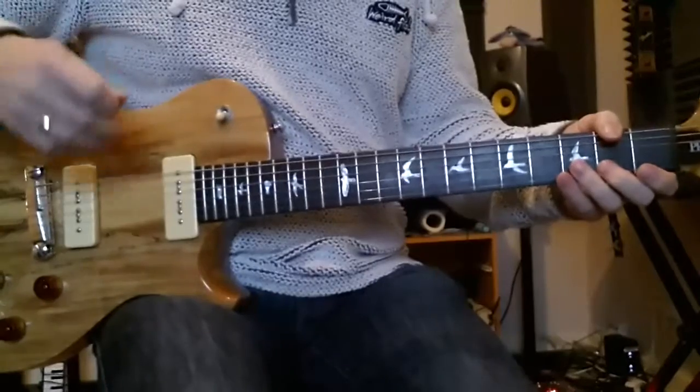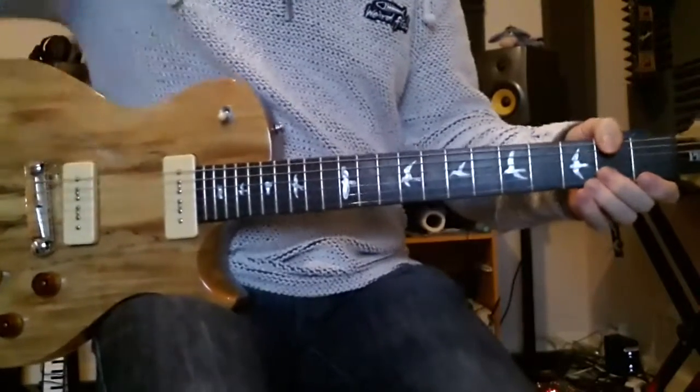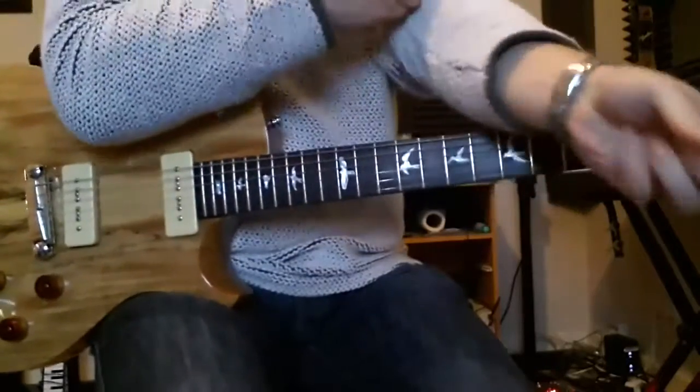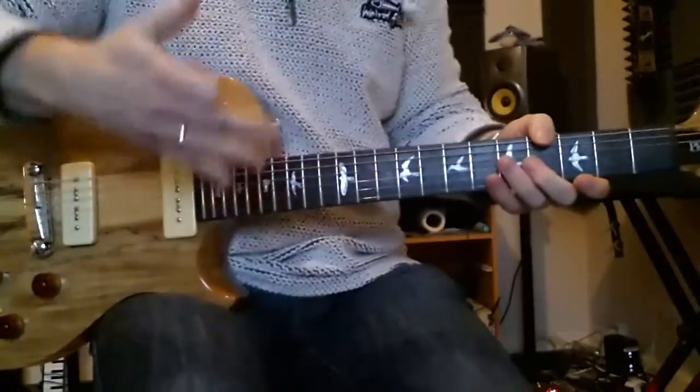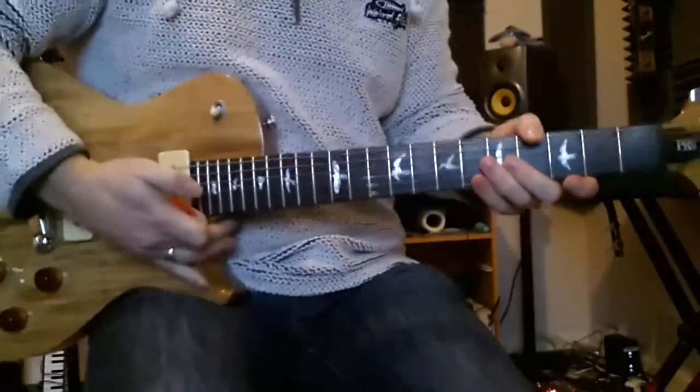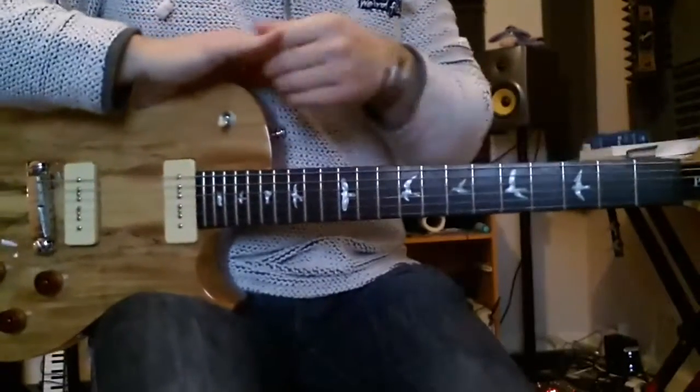We're going to be looking at AC/DC's You Shook Me All Night Long. Really simple track to play both from the rhythm guitar part and for the lead guitar solo, which is a really cool, very simple, very effective approach to a lead guitar solo. We'll do the solo in a second video. Here I'm going to talk you through the various parts of the rhythm section.